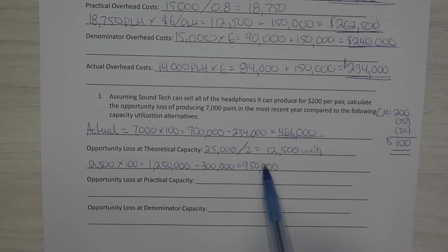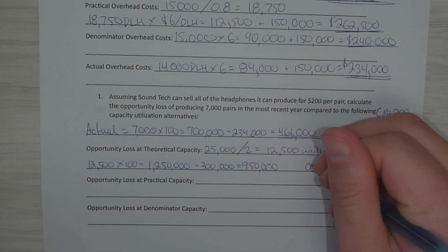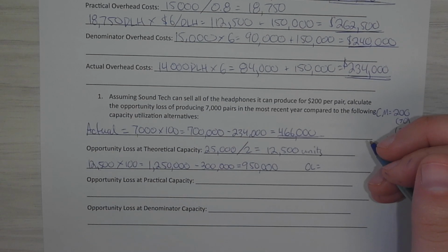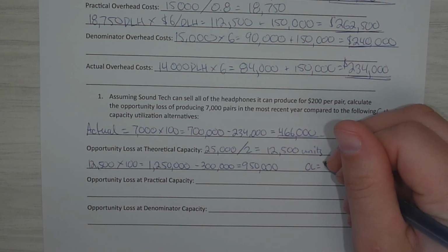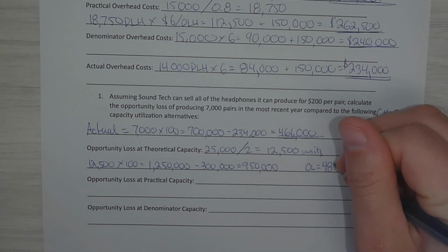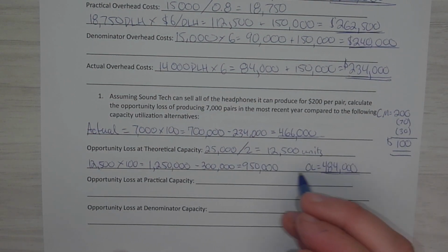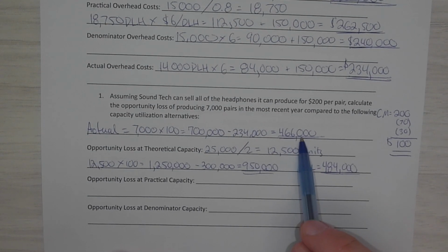Meaning, what is the difference between this and this? Well, the opportunity loss by not running efficiently compared to what we actually did is $484,000. That's this number minus this number.